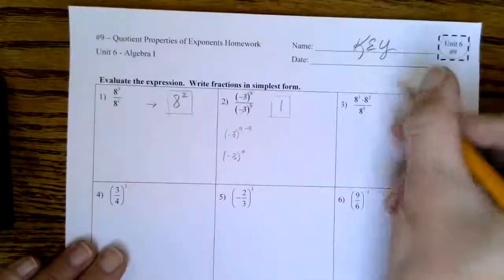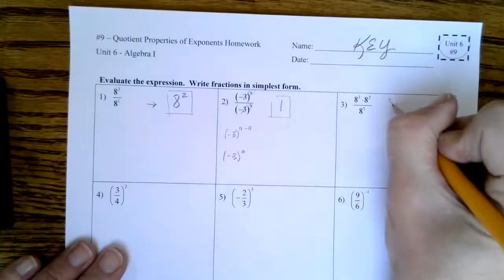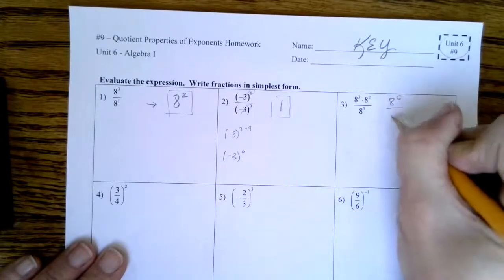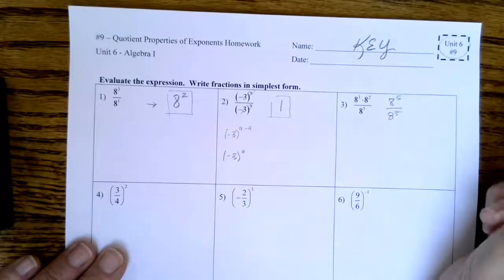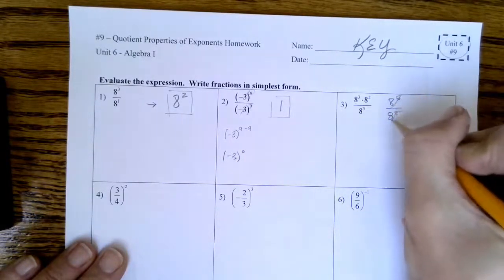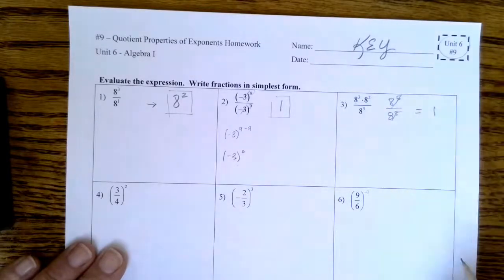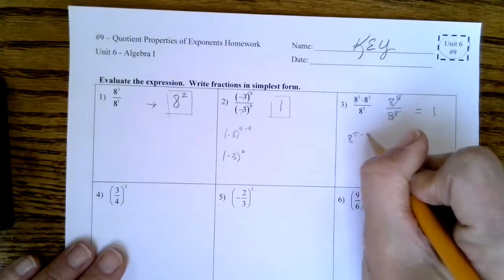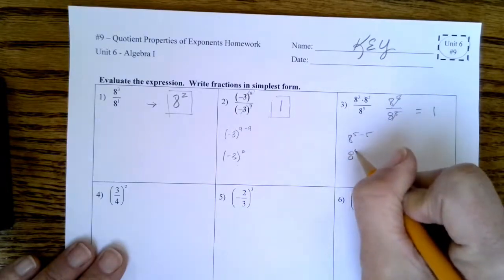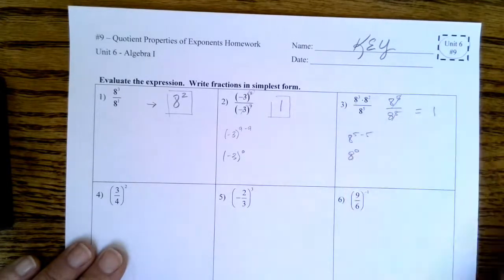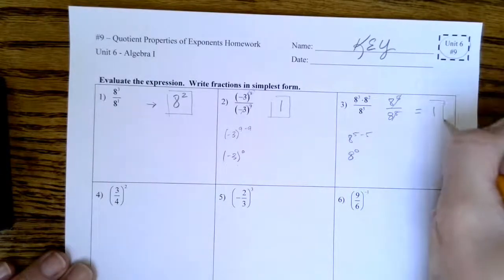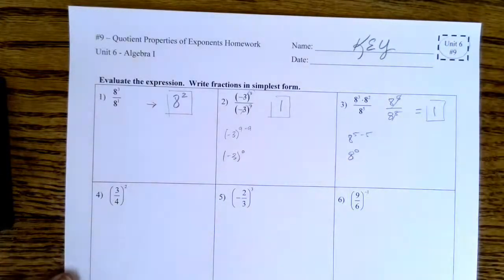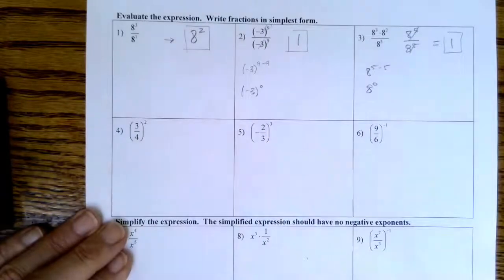All right, same base add. So I have 5/8 in the numerator. I have 5/8 in the denominator, and these are going to completely cancel out, and that gives me 1. If you want to see how the math works, that's 8 to the 5th minus 5. Same thing, 8 to the 0, and anything to the 0 power is equal to 1. All right, let's look at number 4.